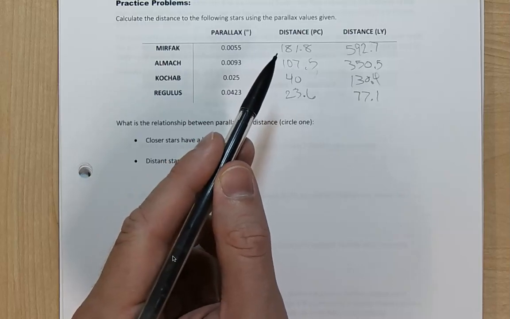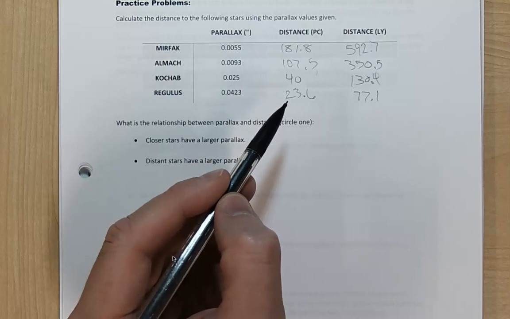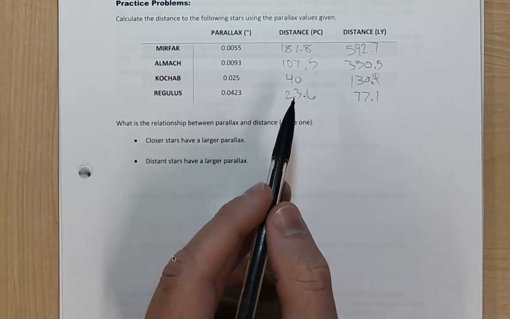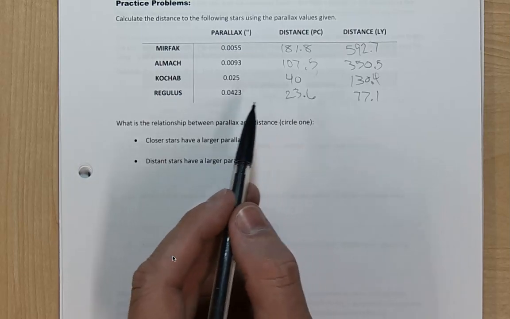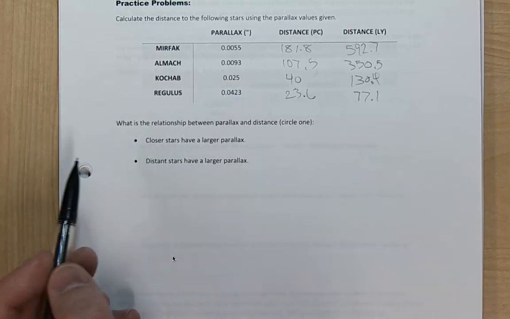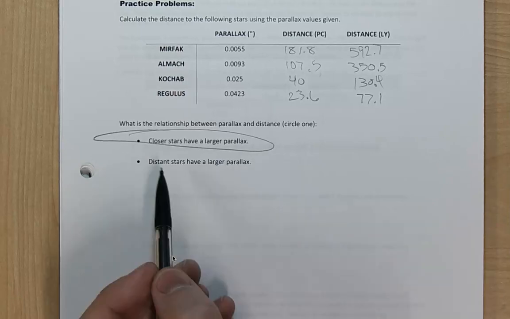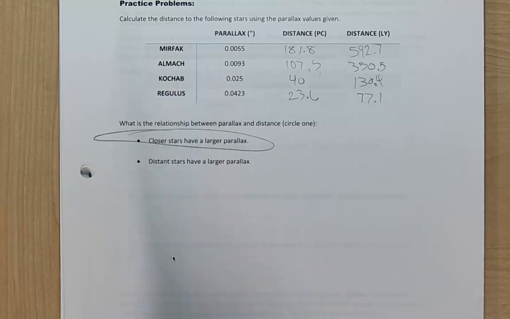Mirfac does. Which star has the smallest distance? Regulus does. So closer stars, the stars that are closer to us with the smallest distance, they have the largest parallaxes. Distant stars don't have larger parallaxes. The distant stars have the smaller parallaxes.